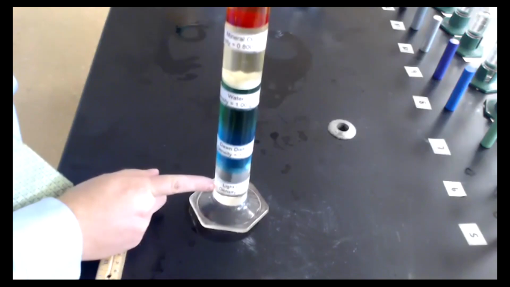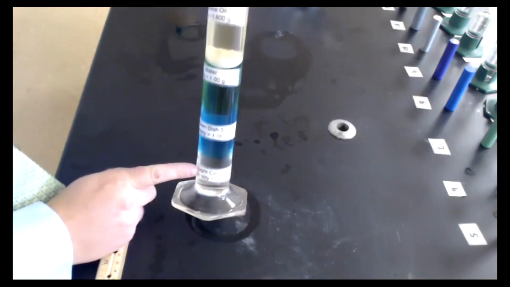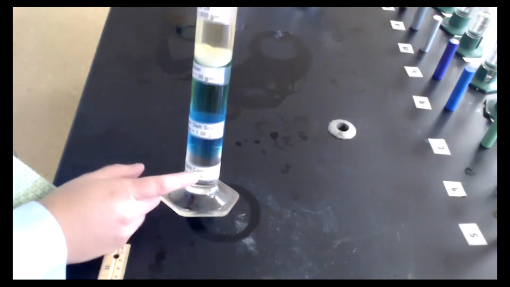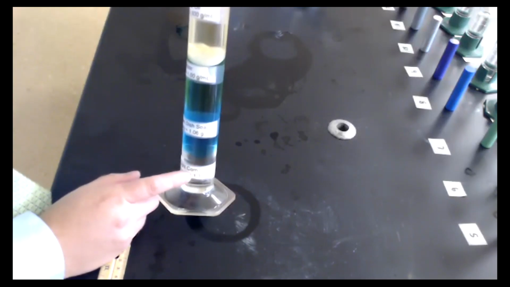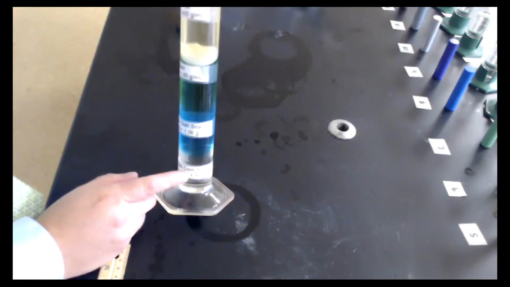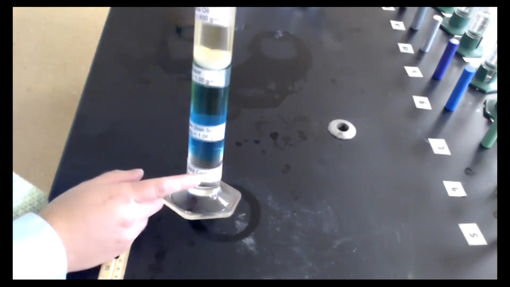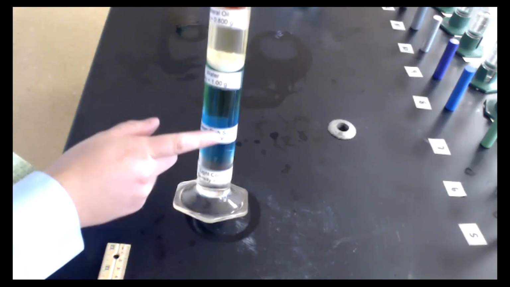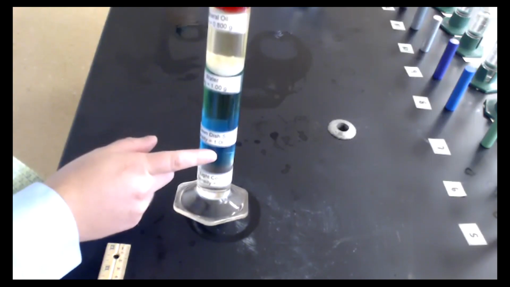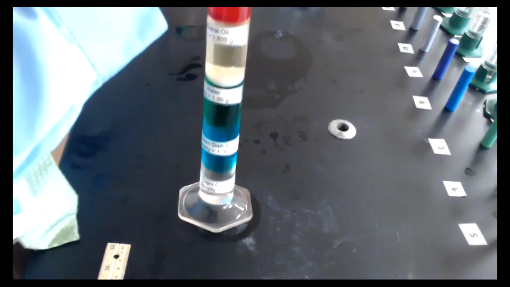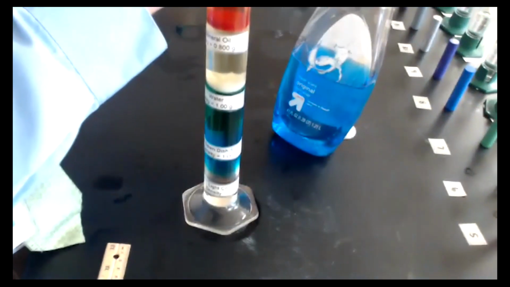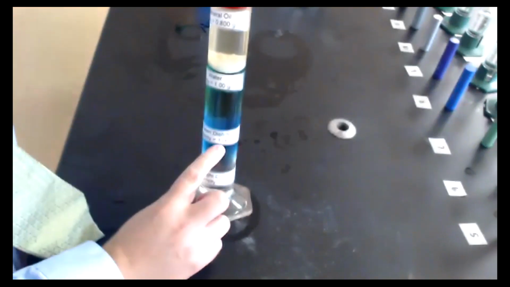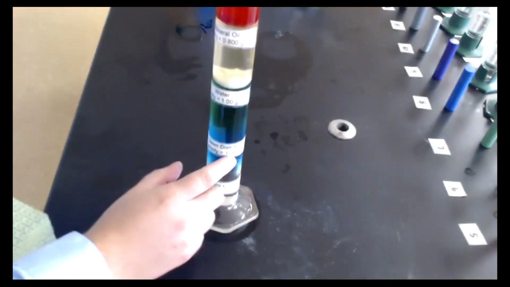So all the way down here at the bottom, you can see that we have light corn syrup, and notice it has the highest density. Well, you'll see that as soon as we look at all of these. So it has a density of 1.33 grams per milliliter. Then sitting on top of that, you'll see there's a blue layer. That blue layer is Dawn dish soap, or Target brand dish soap. So that has a density of 1.06.